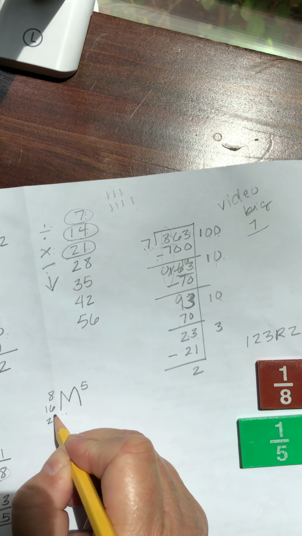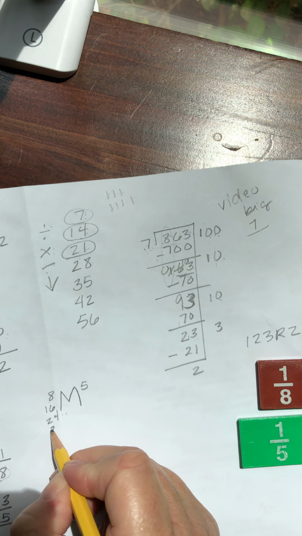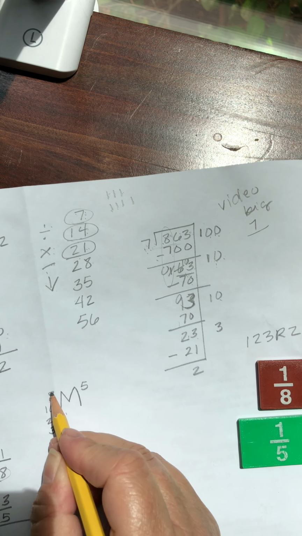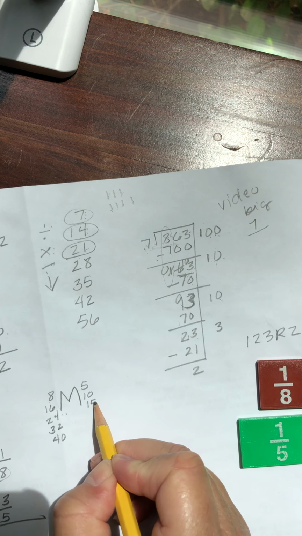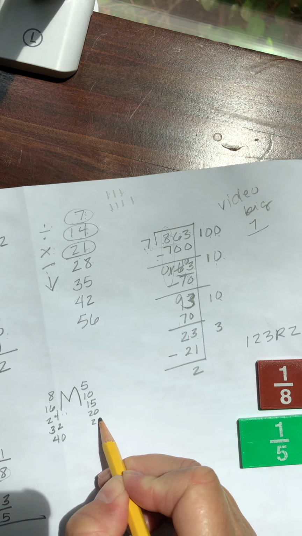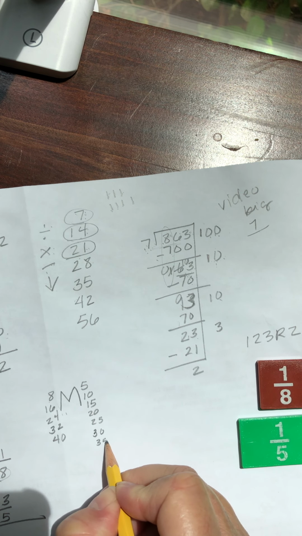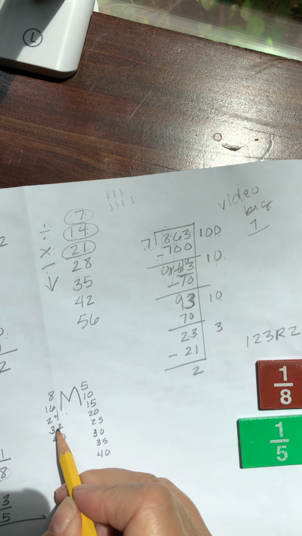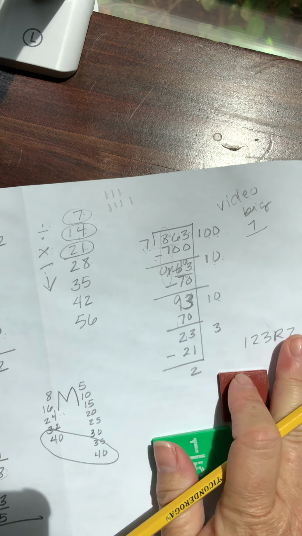16, 24. Oh, we got to go far this time. Times 2, times 3, times 4. 32. And times 5 is 40. 5, 10, 15, 20, 25, 30, 35, 40.